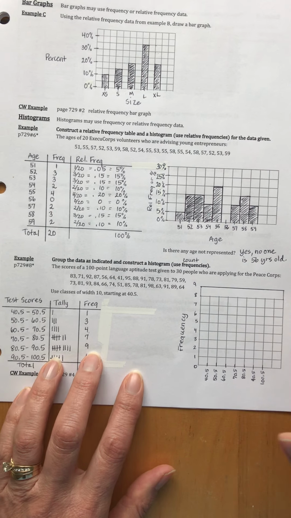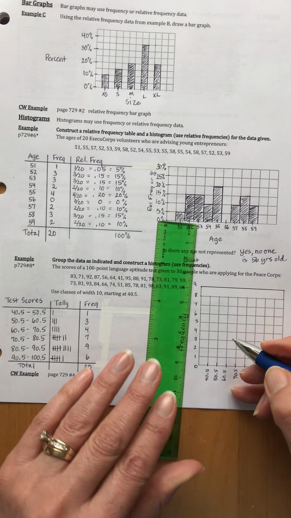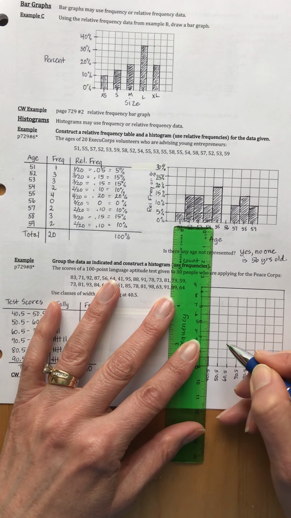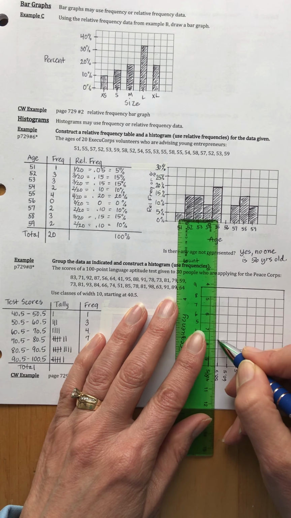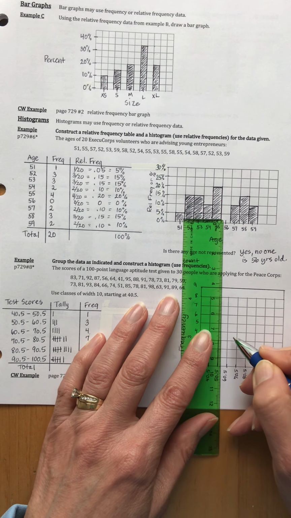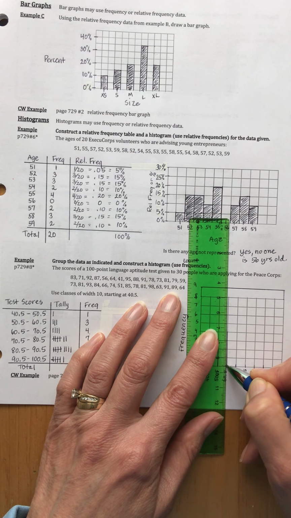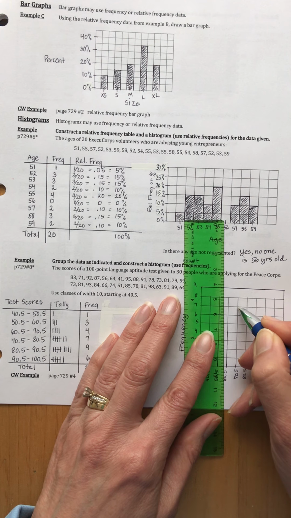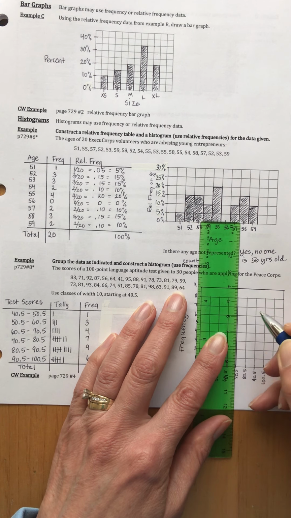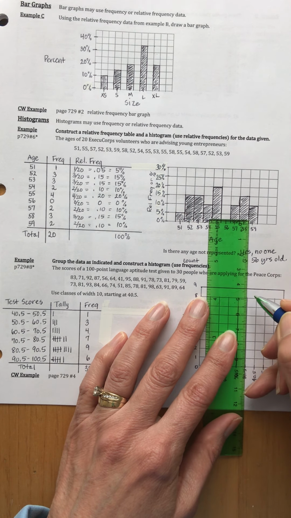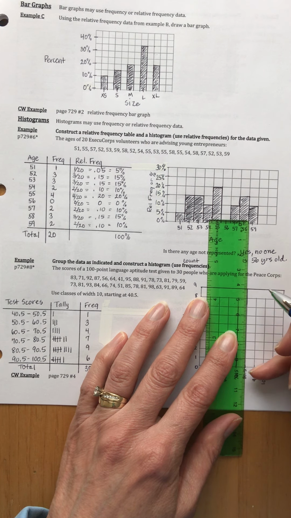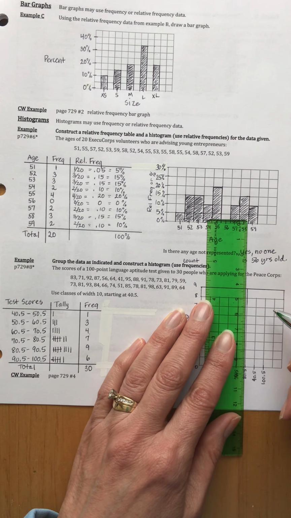Okay, so let's see. We have 1 for the first one, and then we have 3 for the next one, and then 4, and then 7, and then 9, which is going all the way up to that line that I needed to add. And then 6.